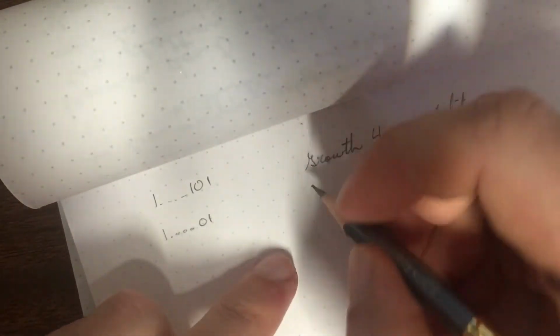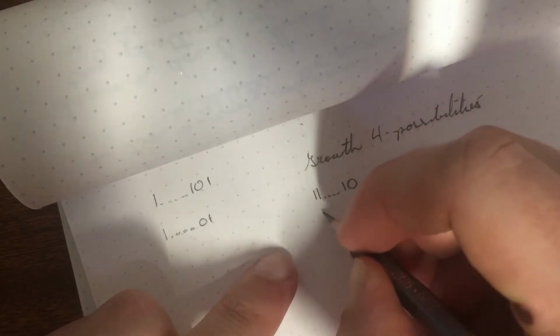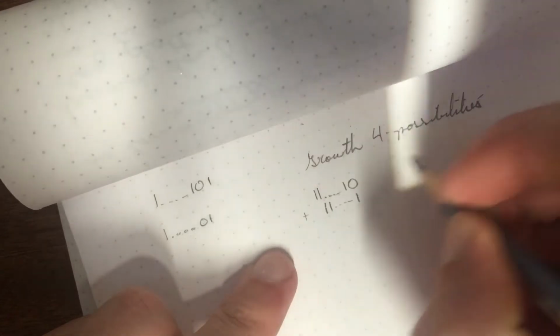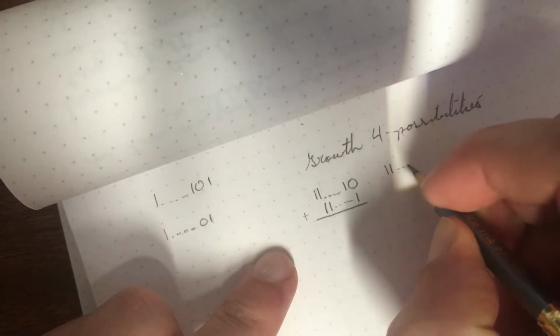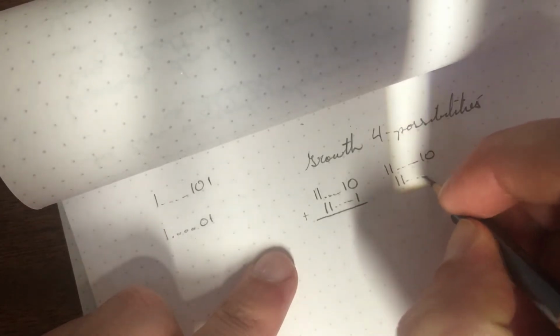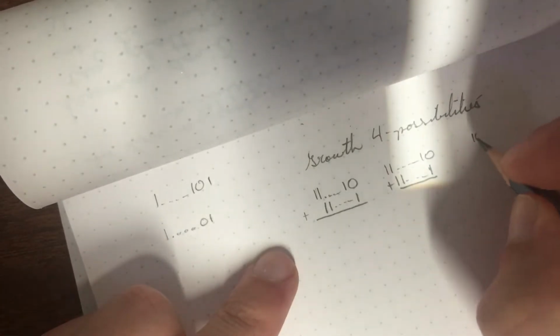So the basic idea is that if we're doing these cases for growth, we're going to have four of these cases.